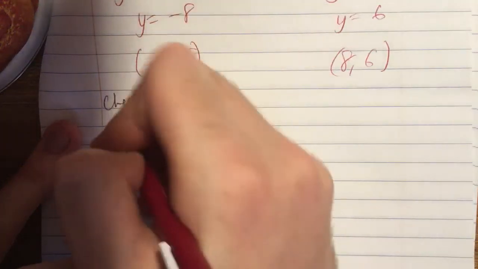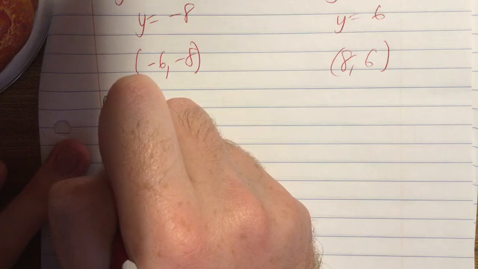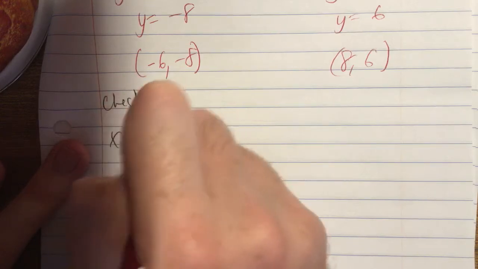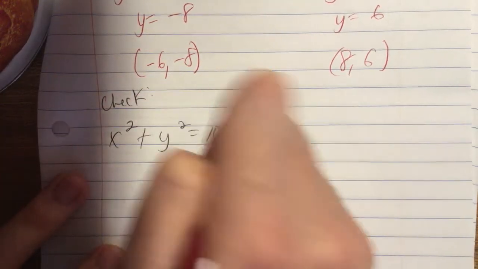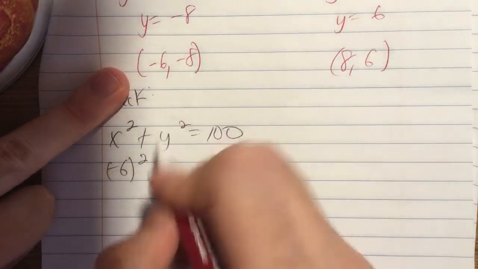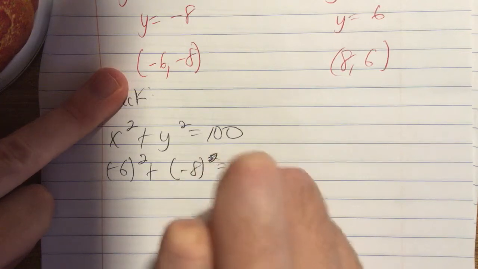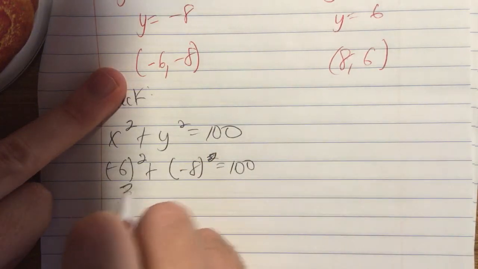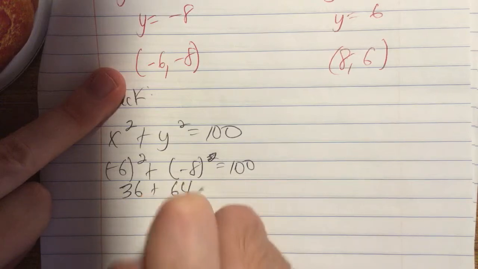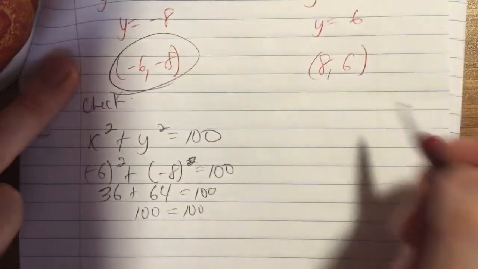We're going to check by substituting those solutions into x squared plus y squared equals 100. My x value here, I'm going to take negative 6, square it. I'm going to add it to negative 8 squared, and I hope that equals 100. This is going to be 36 plus 64, which does equal 100. So this is definitely a solution.